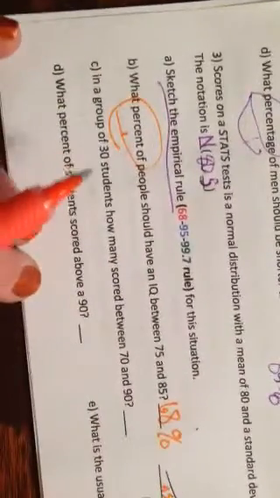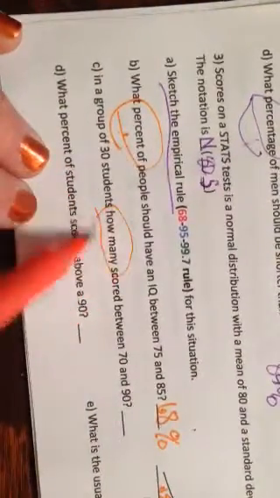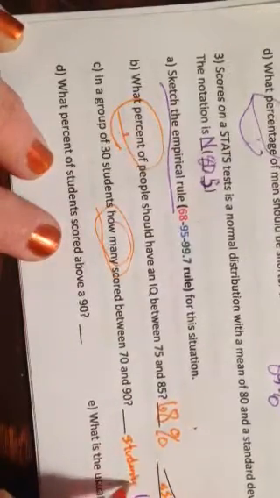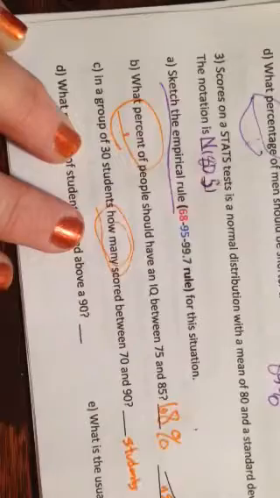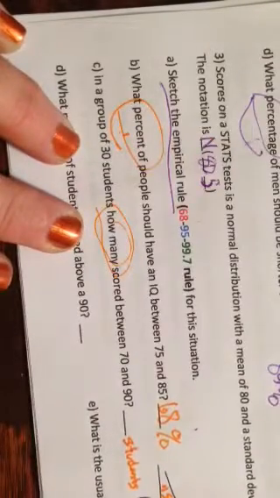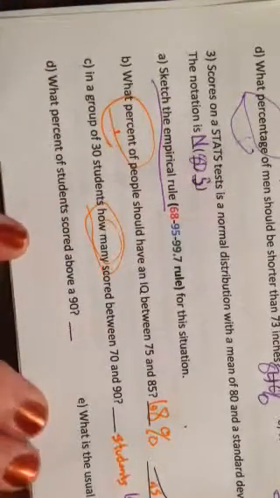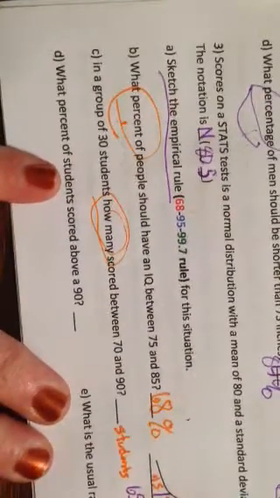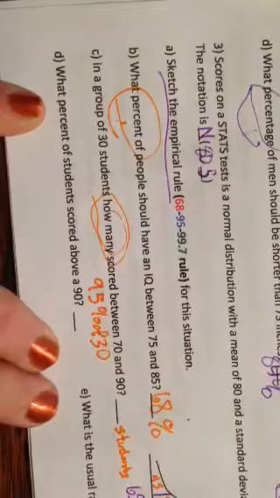In a group of 30, how many? So we're looking for the number of students, not the percent. So 70 to 90, that's 2 standard deviations. Which is 95% of 30 students.